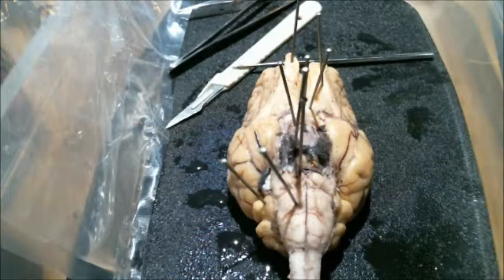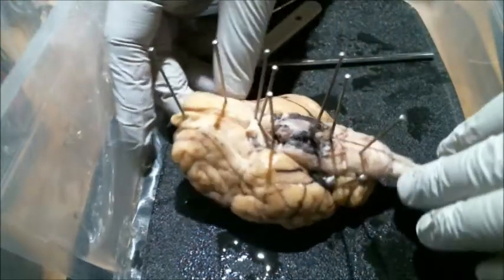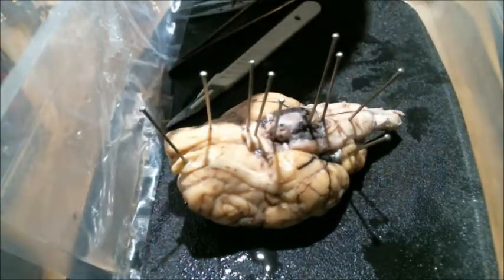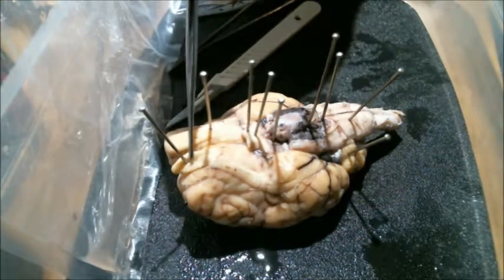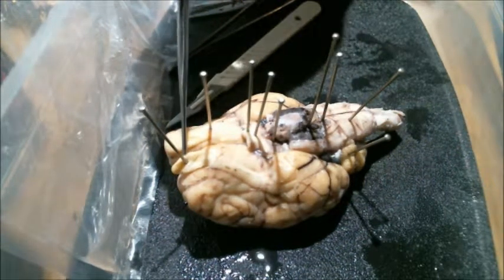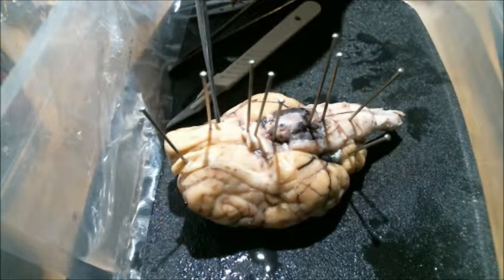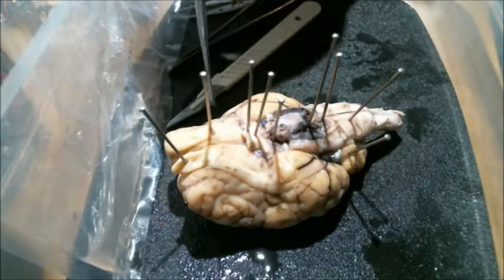Next, we're going to be demonstrating a few structures of the brain, moving from the front of the brain towards the rear. The first pin we have is pointing to the olfactory bulb. Right here on the other side of the brain, that's pointing to the olfactory tract.